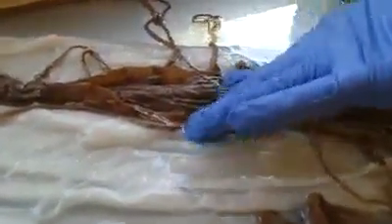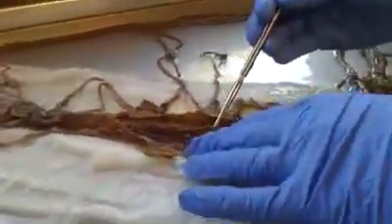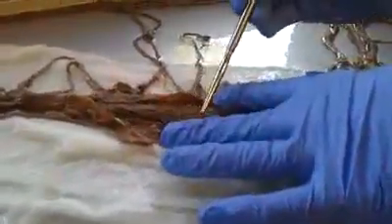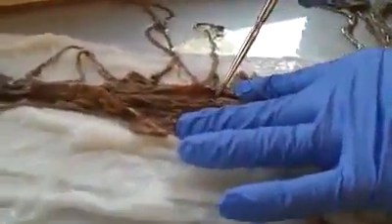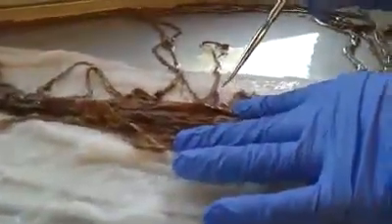The strings are called cauda equina. Cauda equina. It's C-A-U-D-A, equina.